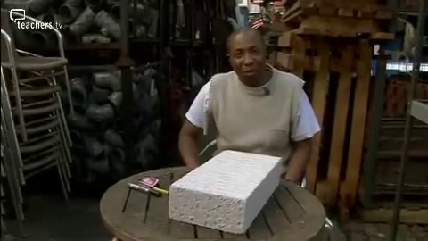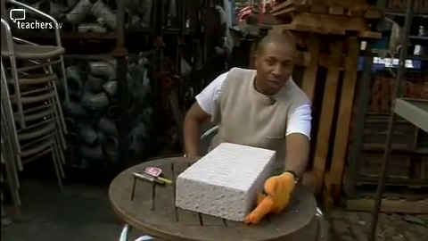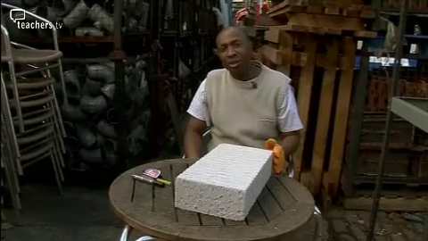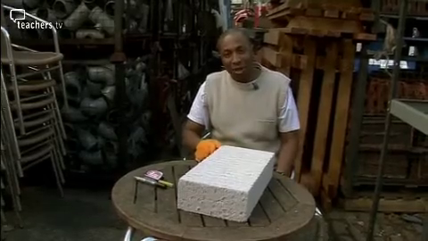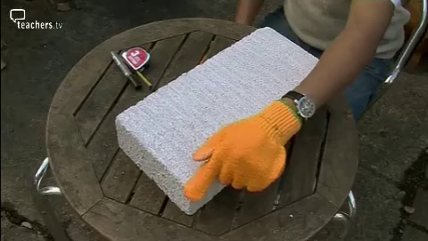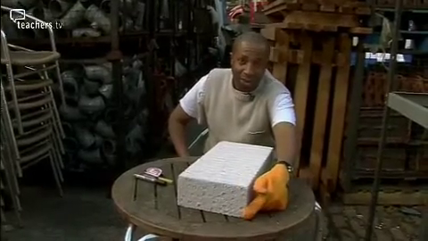Imagine a fly wants to get from this corner to this corner of this block. What is the shortest route it can take? The block's dimensions are 45 centimeters by 20 centimeters by 10 centimeters.